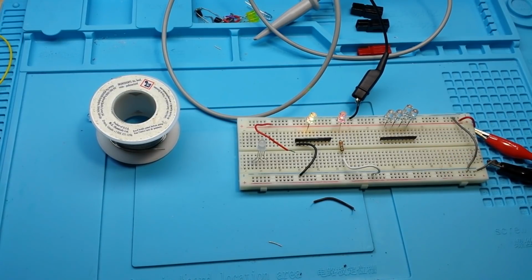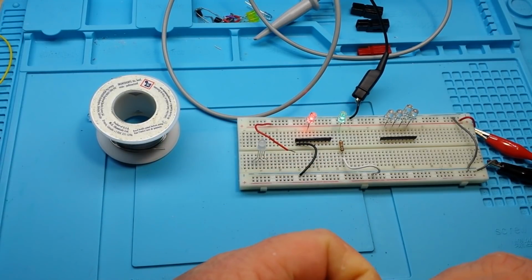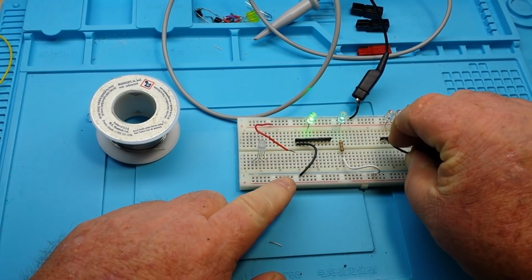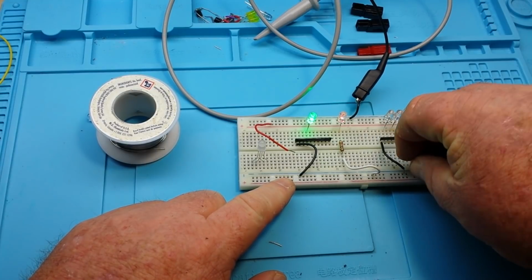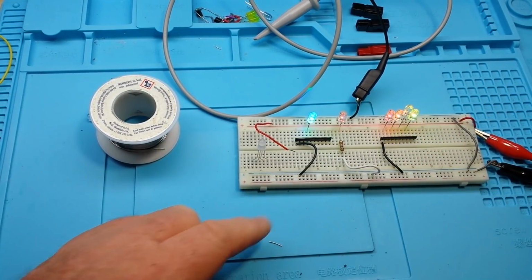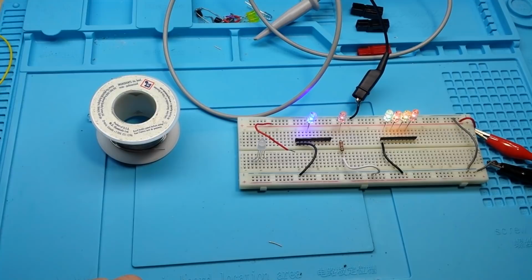So that's really all there is to choosing them. Do you want them to run fast? Do you want them to run slow? Or do you want to control it yourself? Either way, LEDs are fun. You can do a lot with them. And you can even use them as blocking diodes, voltage dividers. After all, they're just diodes, right?